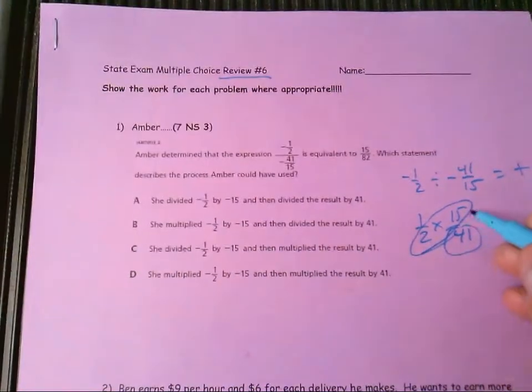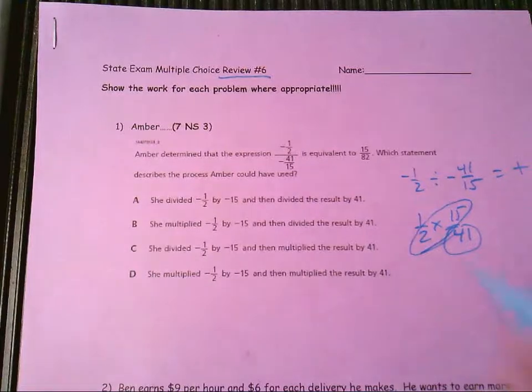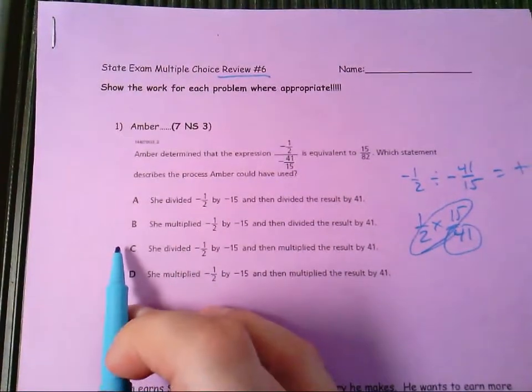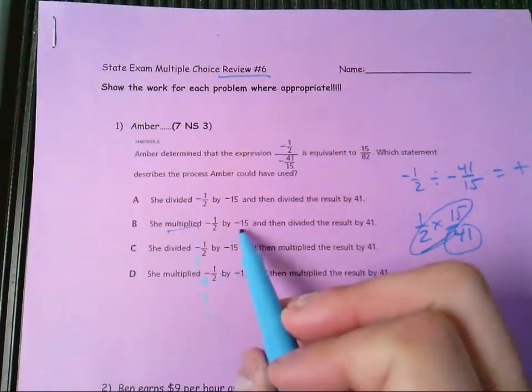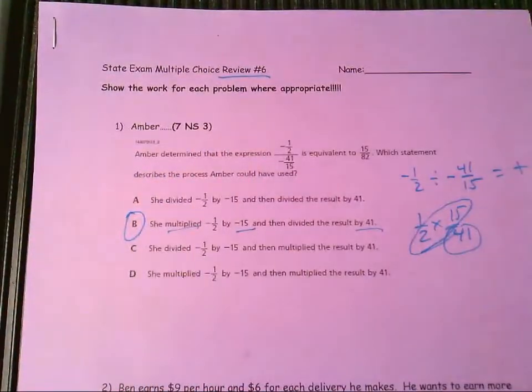So we would be multiplying by the 15 and then dividing by the 41. And that's really how the operation works. So you would multiply by the negative 15, then divide by the 41. So the answer to this is B. All right, don't stress yourself out over this question if you don't quite understand. It's very, very high level.